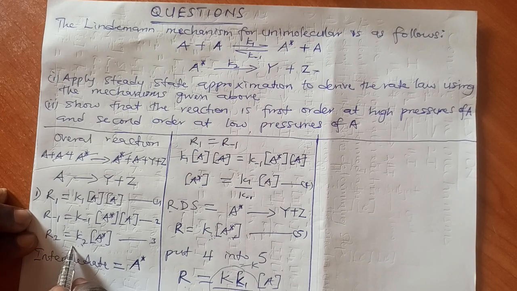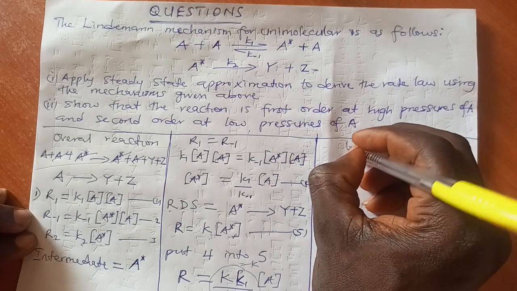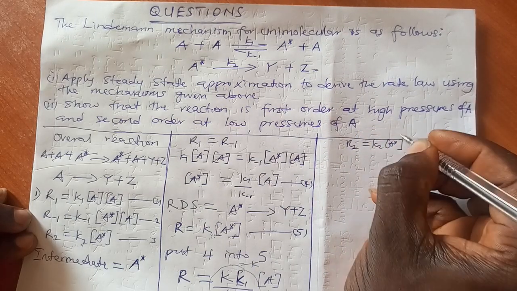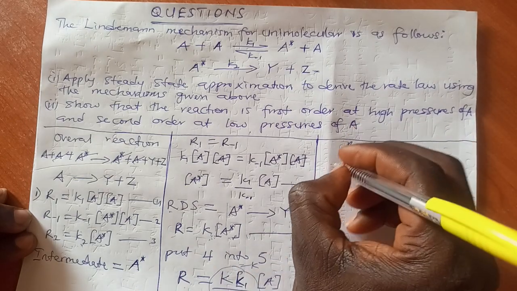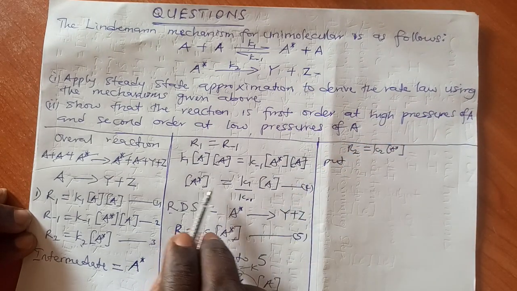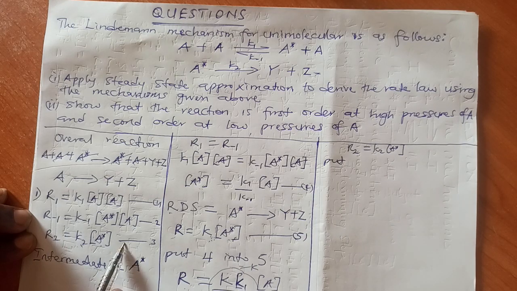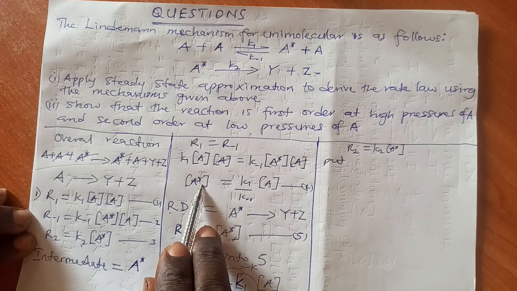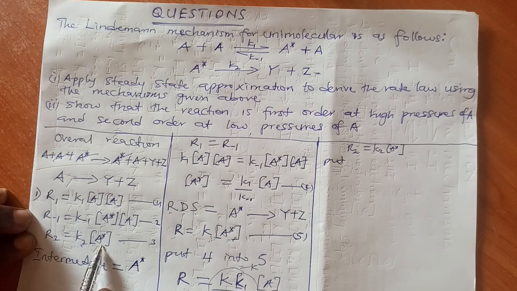If I use the other one, I will get the same thing: R2 is equal to K2 A star. In that case, I am putting 4 into 3, because 4 is my intermediate, and 3 is the rate determining equation that contains the intermediate.